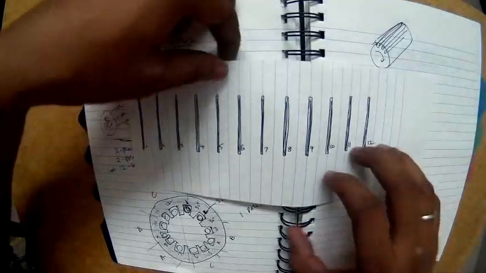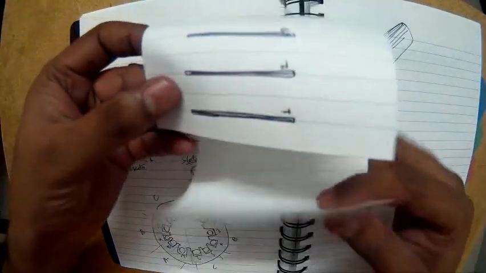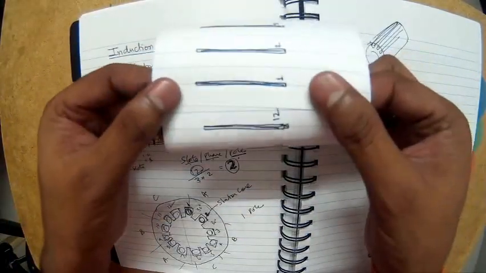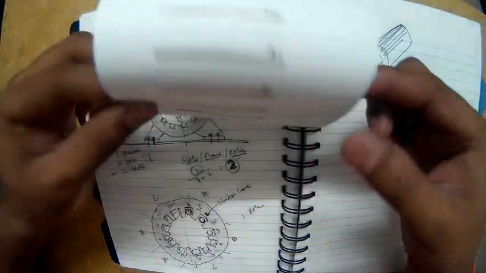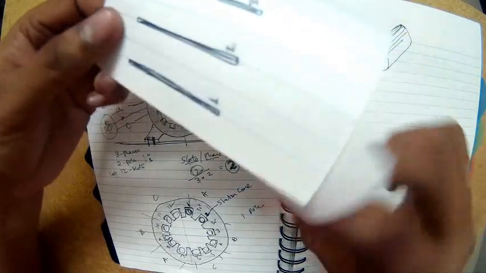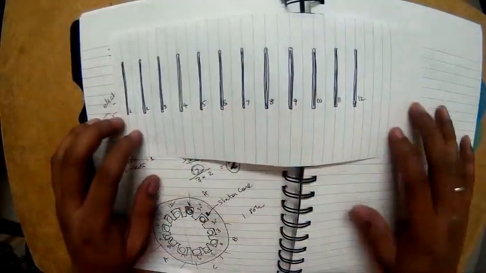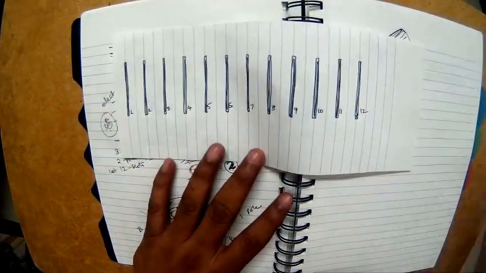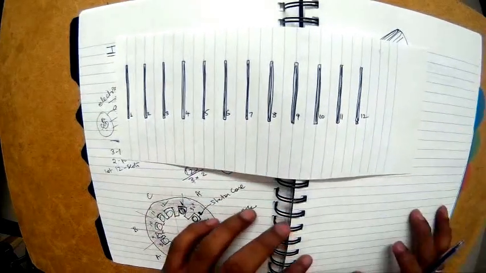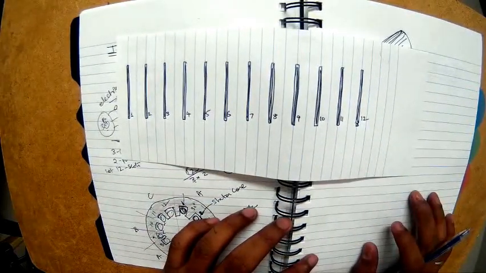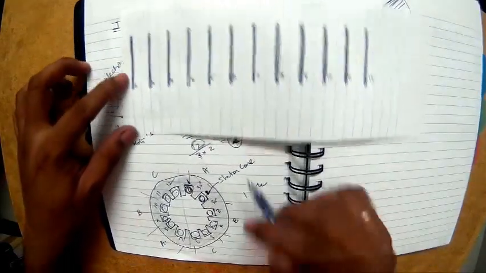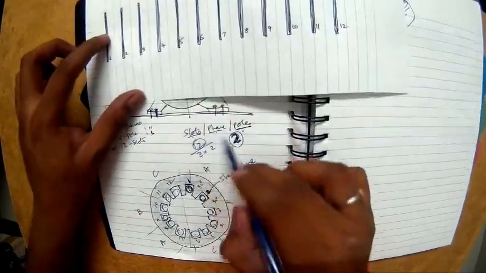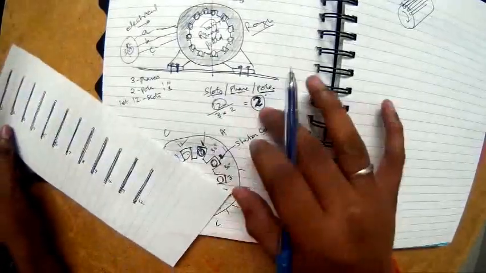So if I turn this paper like this and align number 1 with number 12, then this becomes a circular kind of setup. I open it up, and then I get a winding like this. Now how are these electrical connections made? I mentioned slots per phase per pole, so we'll be going by that.